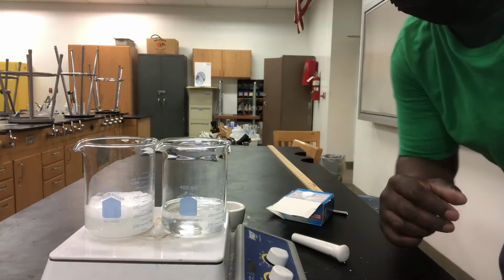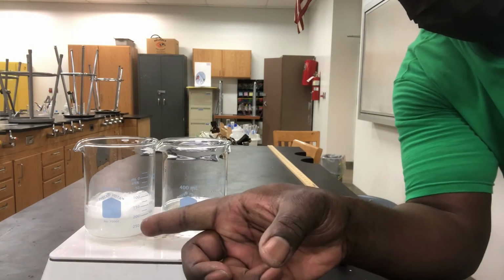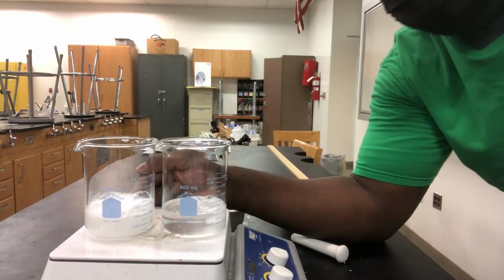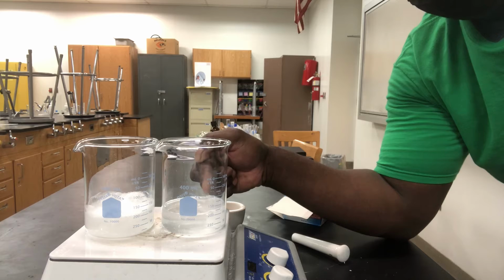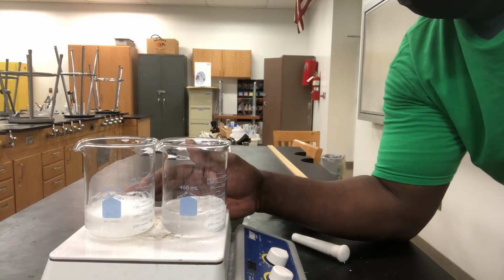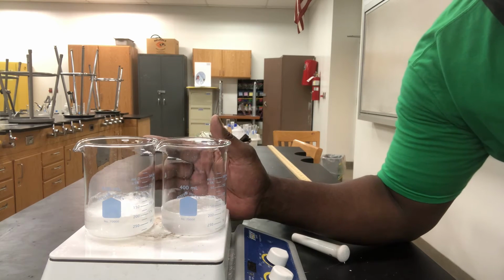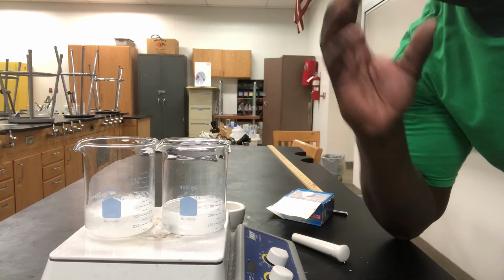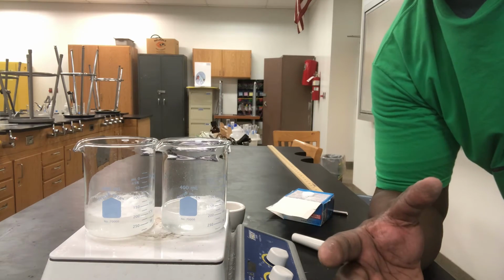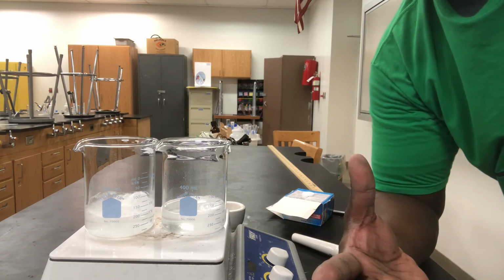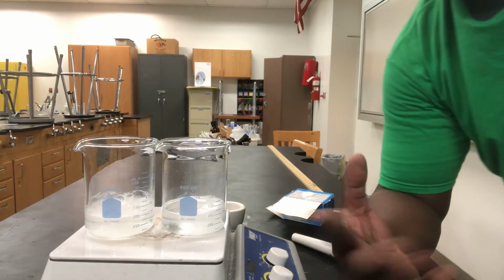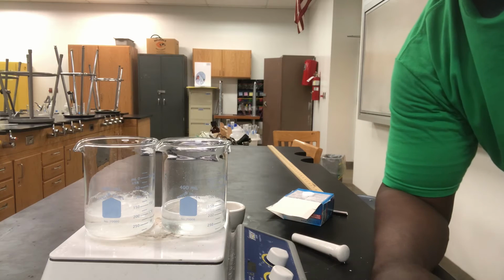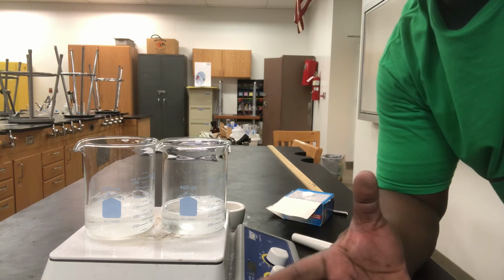Okay, we're looking, you see that right there? How much the crushed Alka-Seltzer started fizzing up much more than the whole pill. So we definitely see, nice and clear and conclusive, that the crushed Alka-Seltzer reacted faster. Now the question is why? Now, if they asked you, for example, on a test or a quiz and they said explain, you just don't want to say because it was smaller.